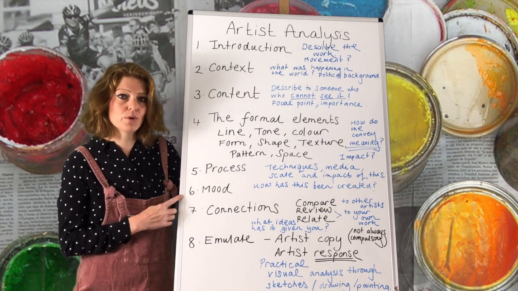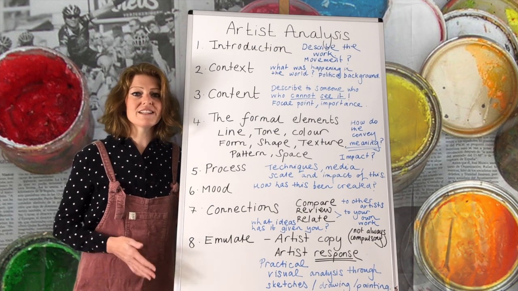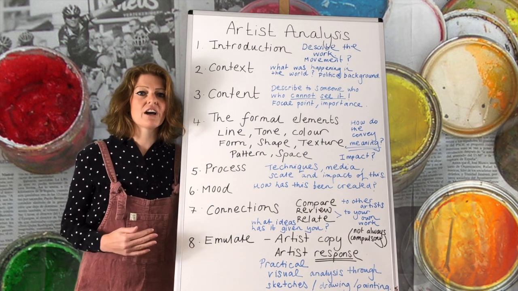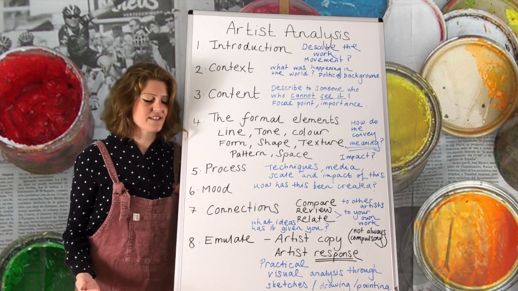Number 6, mood. When you first looked at the artwork, how did it make you feel? What is the intention for the artist to try to conjure up a mood in the artwork and get that mood across to their audience?